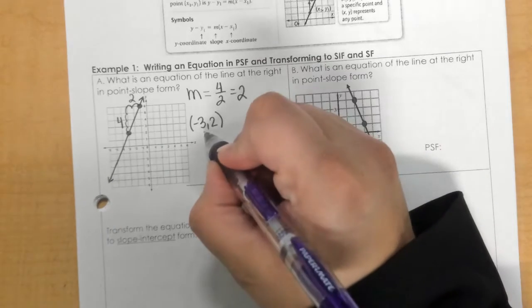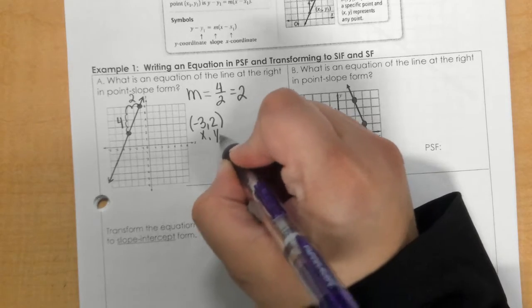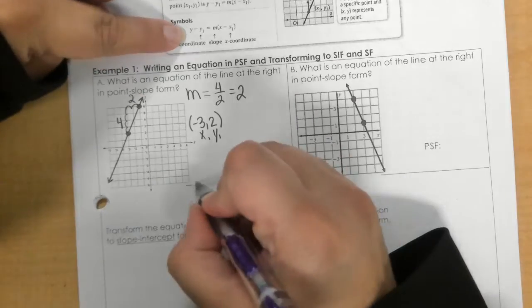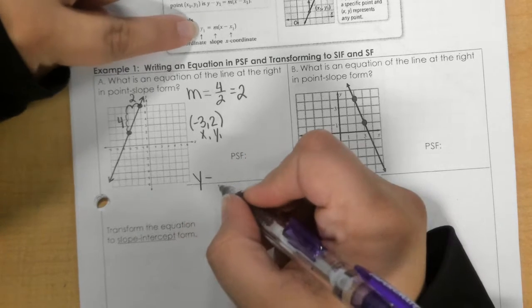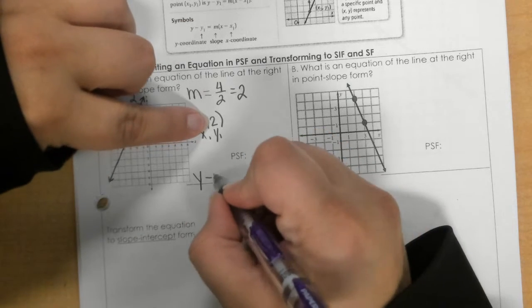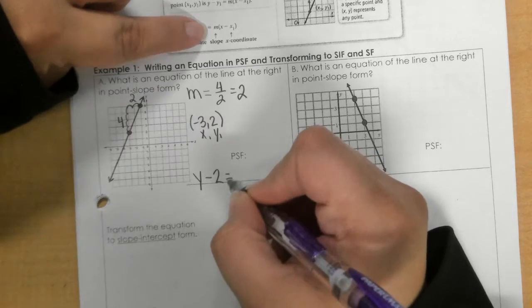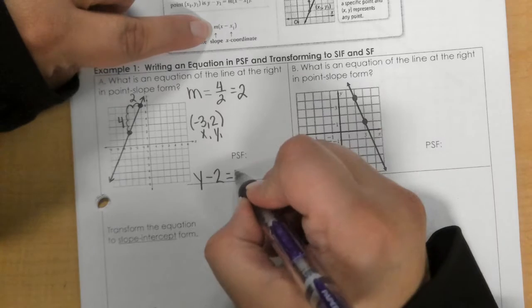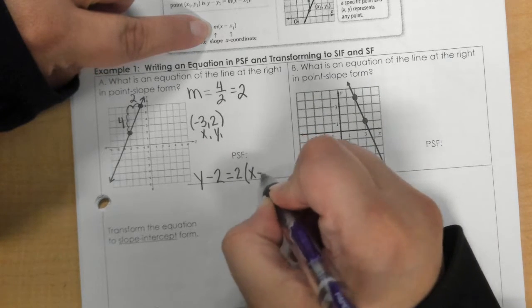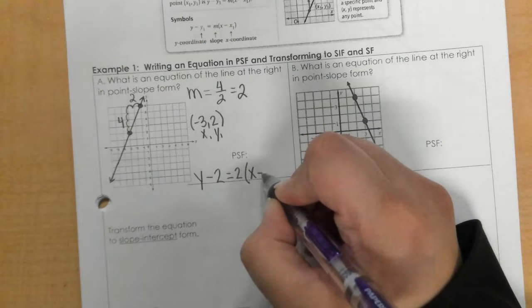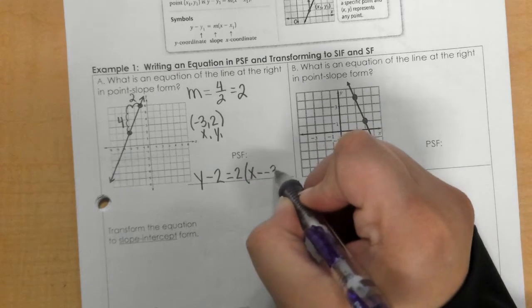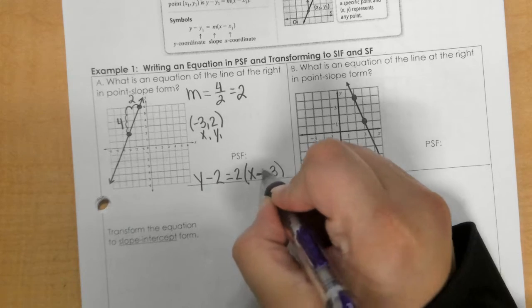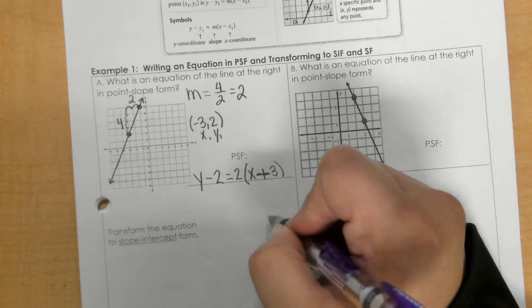All right, then that is our x1 and our y1. And since we're using point slope form, we could use this formula right here. So we would have y minus y1, which is 2. Then it says equals m, and m is also 2. And then x minus x1, which is a -3. And so I have two negatives, which make a positive.